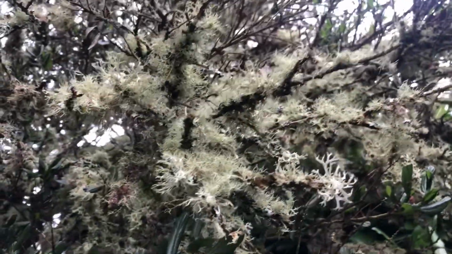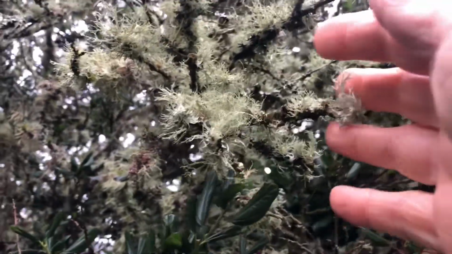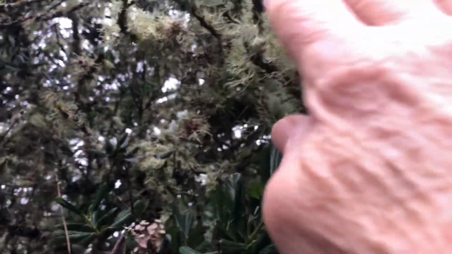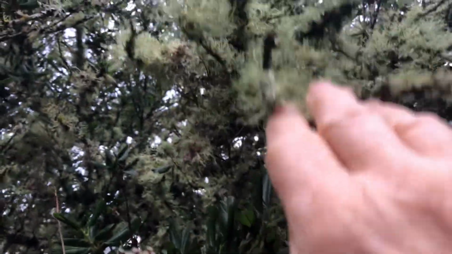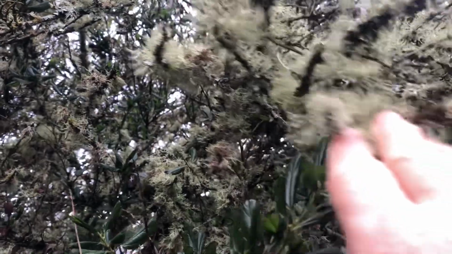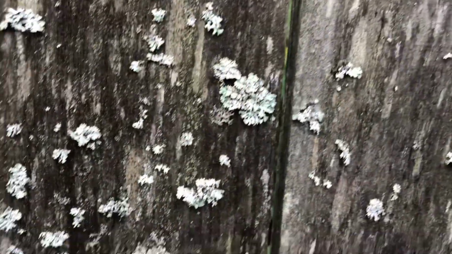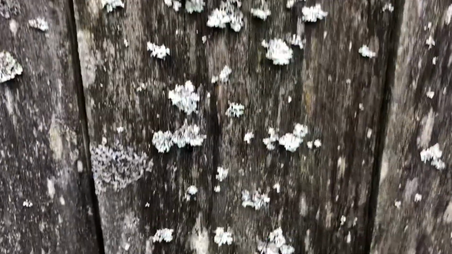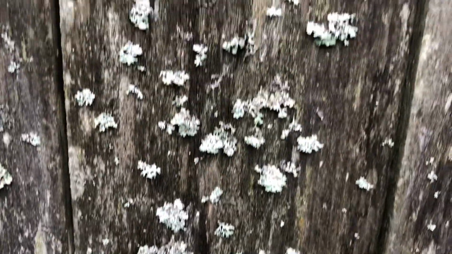Now, unlike plants, lichens have no vascular system, so no xylem, no phloem to move water and nutrients around in the organism. Lichens also have no roots. They're composed of layers of fungi and algae.